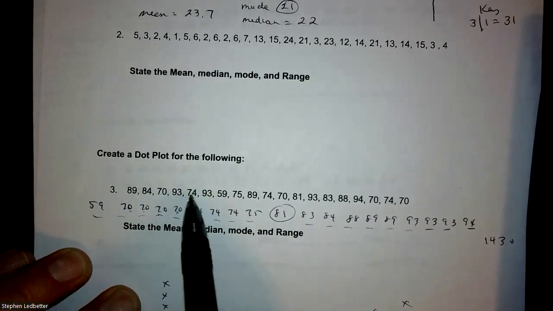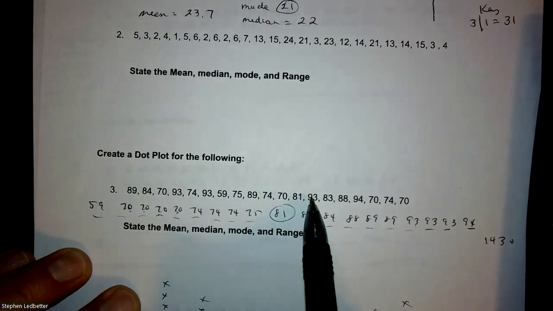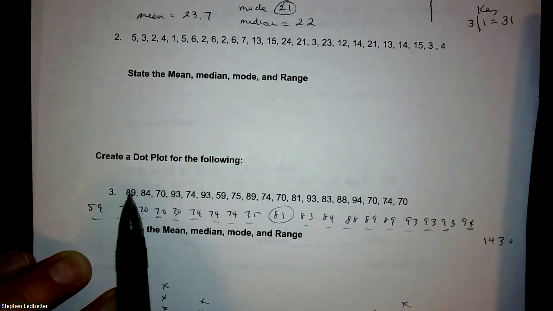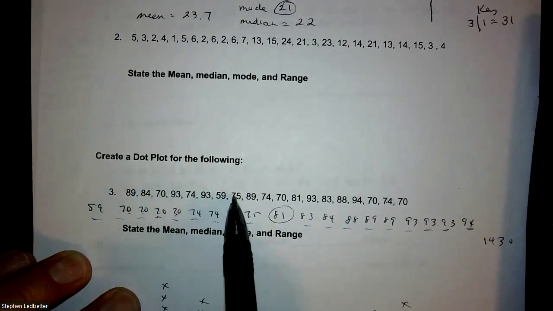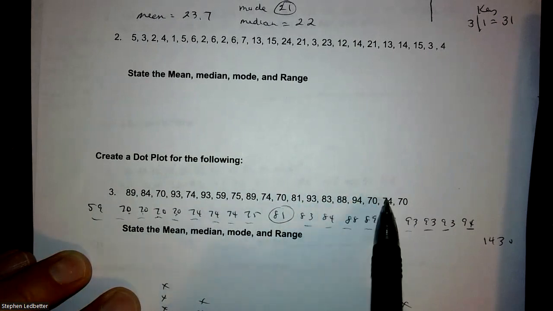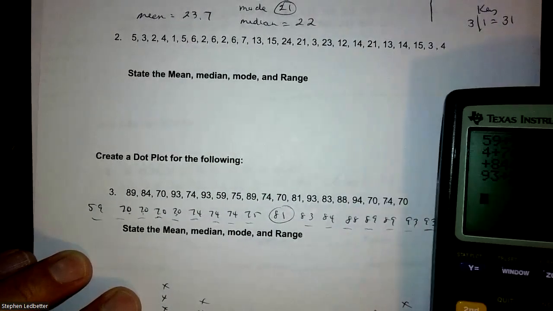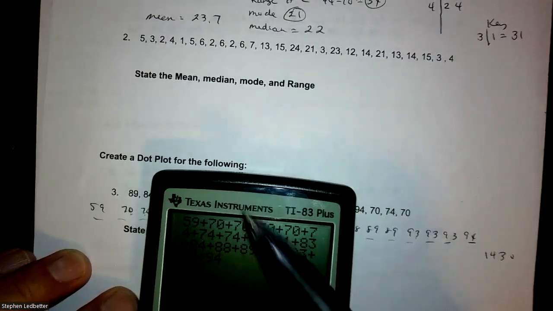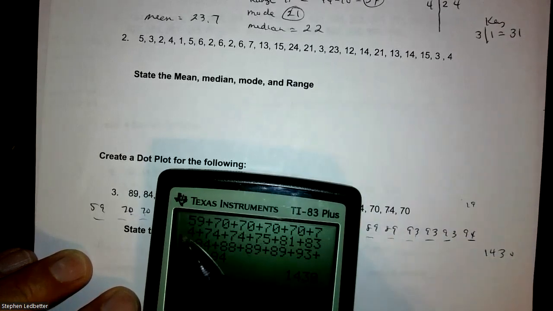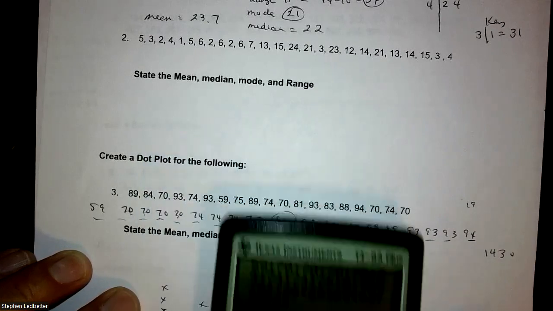I count 17. Or count again, because I thought I miscounted. This time I get 19. Okay, so 19. I thought I counted 18, so I'll check. So I counted 19. All right, let's count again. This time I get 18. So see, I did miss one.